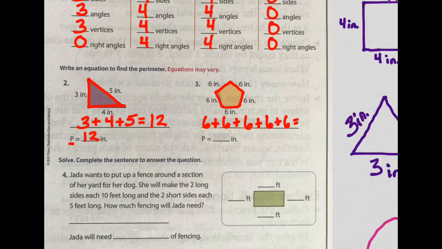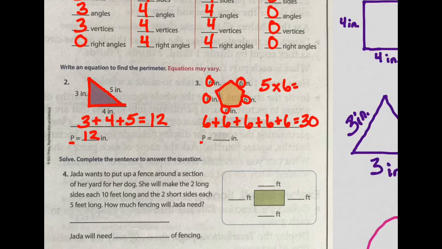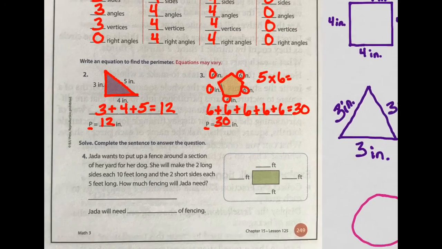Okay, now you can write it like that, or since you know that they are all 6s, you could say 1, 2, 3, 4, 5 times 6. Whichever one is easier for you to do, you could do that. But 6 plus 6 plus 6 plus 6 plus 6 is 30. So the perimeter is 30 inches.